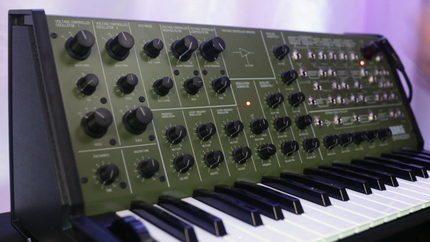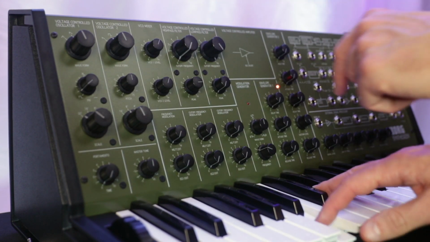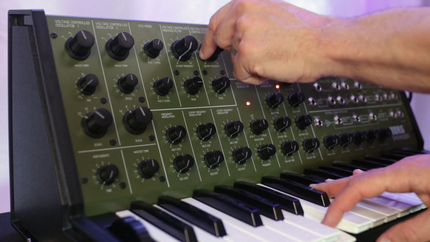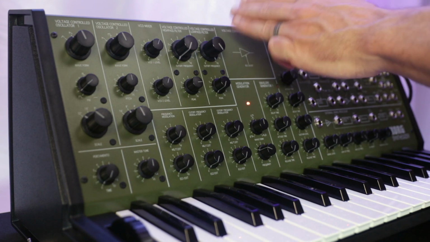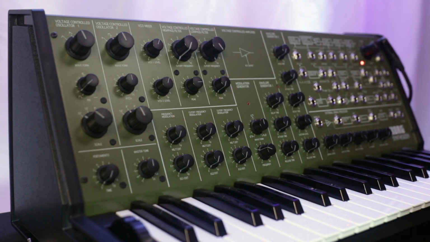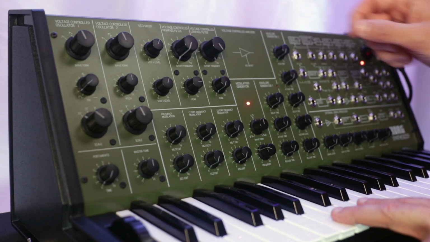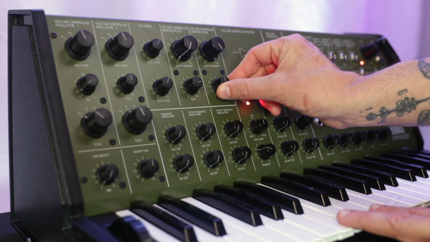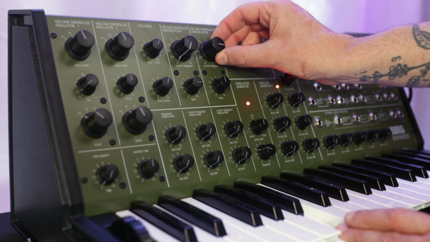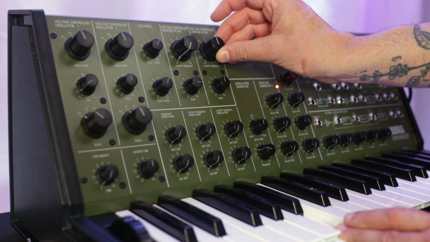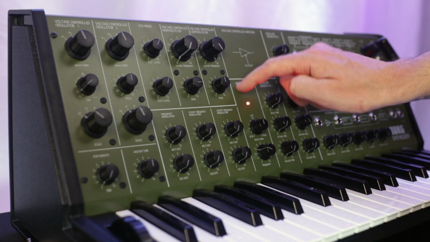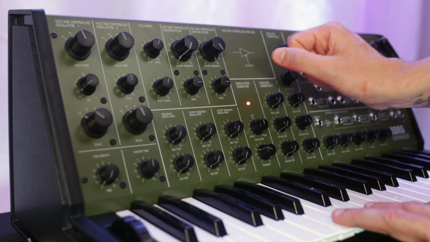Let's take a listen to our low-pass filter. You can hear there's a little bit of noise in there, and that's the noise coming from the filter, and that's part of the MS-20 sound. And when you really start to drive that peak or resonance, that's what people love about the MS-20.